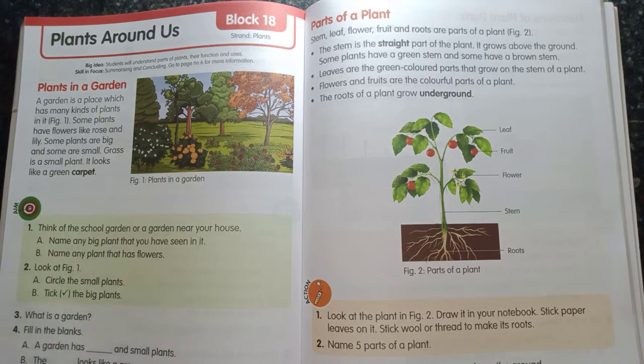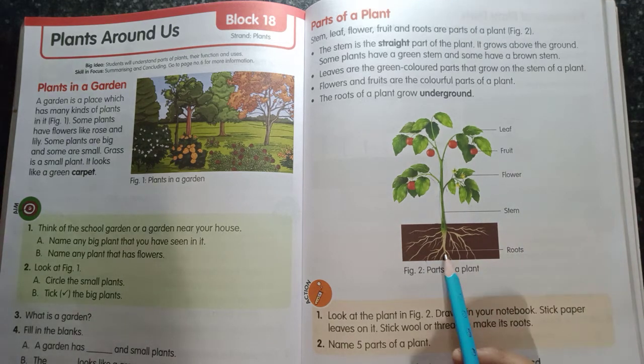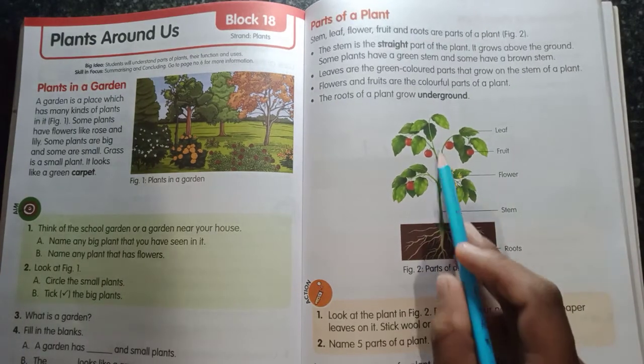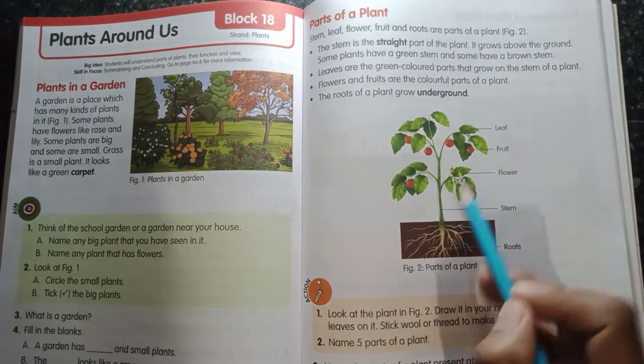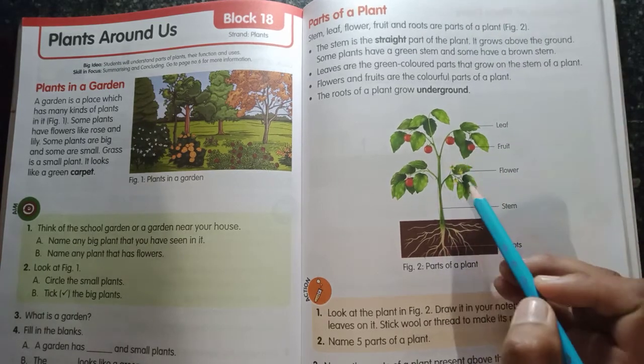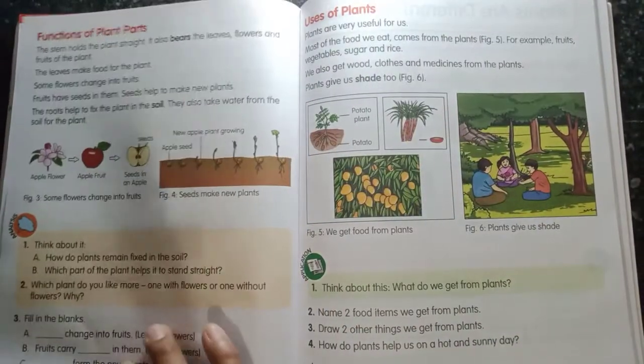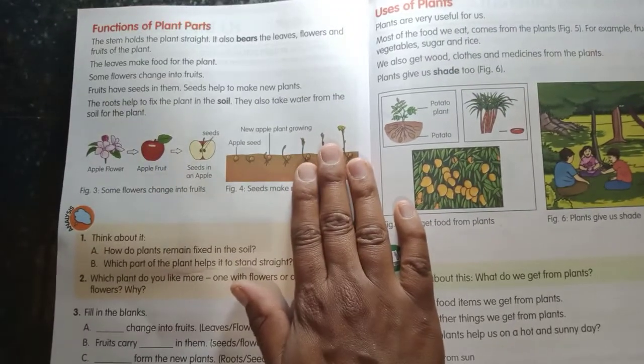Okay children, so now you know the parts of the plants. Starting from here: roots, stem, leaves, fruits, flowers. Even vegetables also, instead of fruits there will be vegetables in some plants. Now going to the next part, children: functions of plant parts.